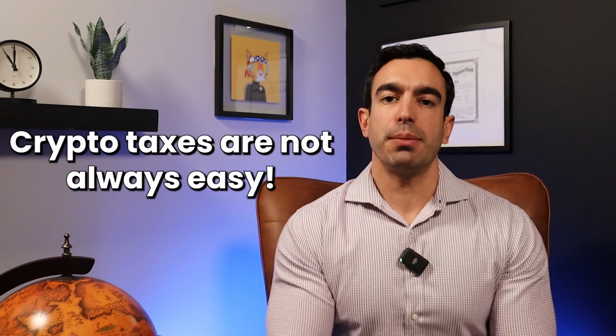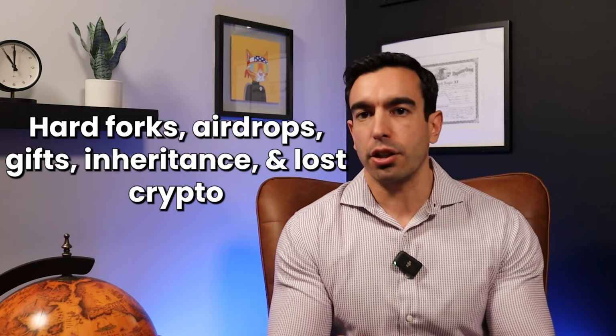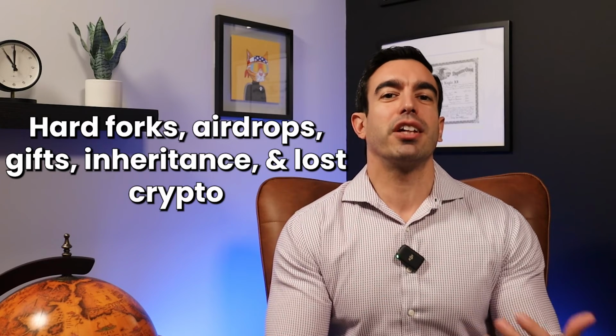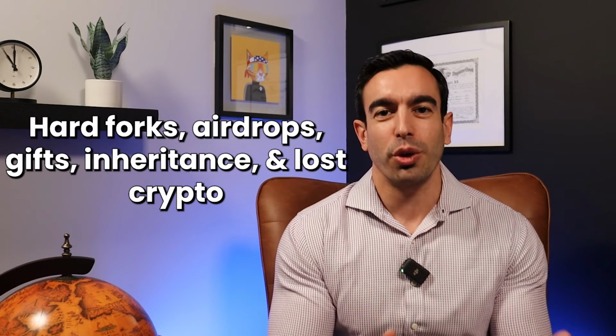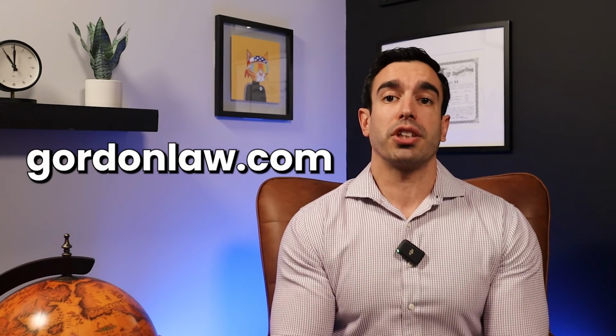Side note, while the basics of crypto taxation may seem straightforward, there are a lot of intricacies to consider. Factors like hard forks, airdrops, gifts, inheritances, lost or stolen coins, these can all complicate your tax calculations. Additionally, tax implications can change based on jurisdictional regulations. We might have made this process seem easy, but sometimes it's not the case. That's why sometimes it's best to reach out to a tax pro, like the ones at Gordon Law Group.